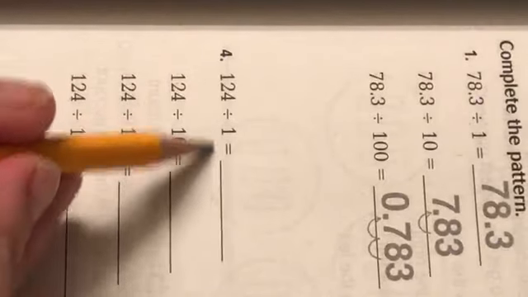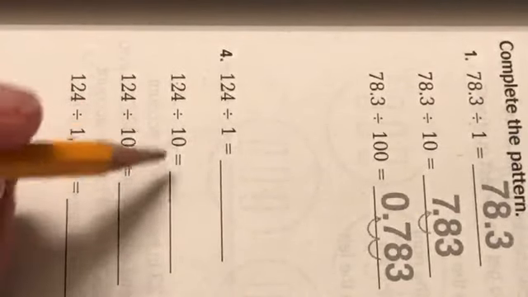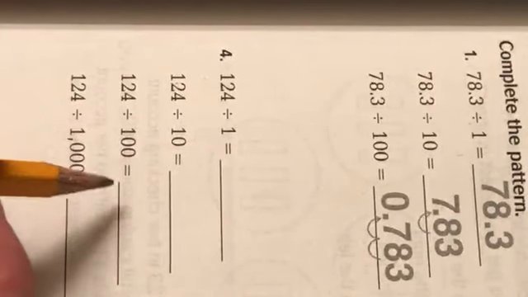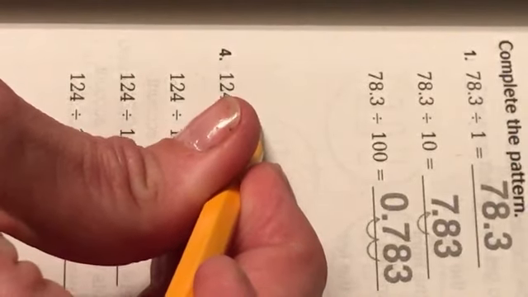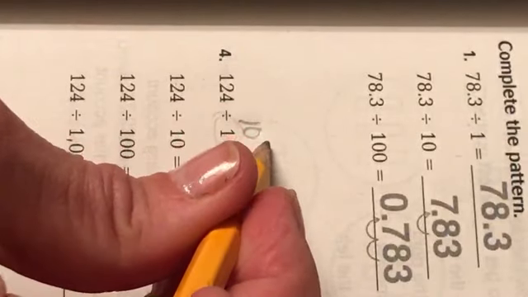So 4 is the exact same thing. This is just the same thing. I'm going to represent it as an exponent as well. So if I'm dividing by 1, that means I'm moving over 10 to the power of 0.